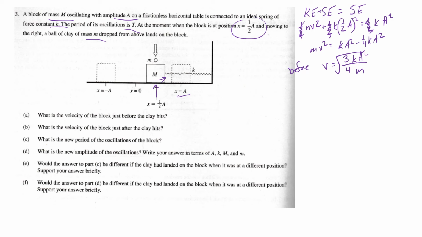All right, what's the velocity of the block just after the clay hits? Well, we're going to do momentum here. So momentum, we're going to have m times v of the block is equal to m times v of them together. So we're going to be solving for this v right there. So m for the before is going to equal just big M, right? The block has no momentum. P is equal to 0 because it's going straight down. We only care about left and right momentum right now. Well, what's the velocity of the block? Well, we just figured that out. That's the before velocity. So that's going to equal a big square root of 3ka squared over 4m.